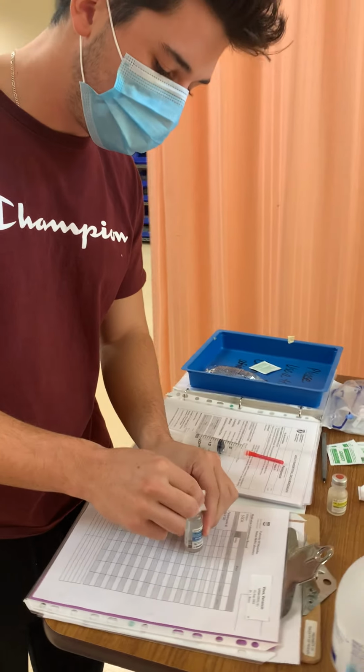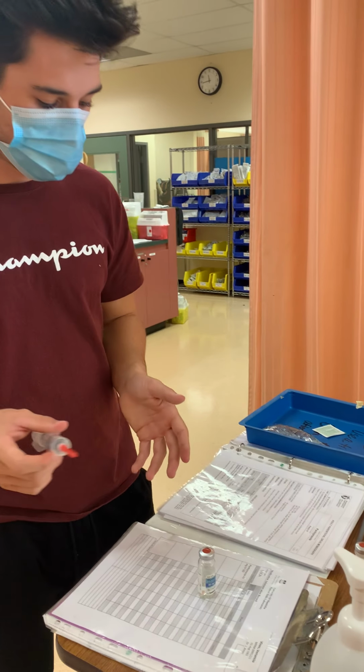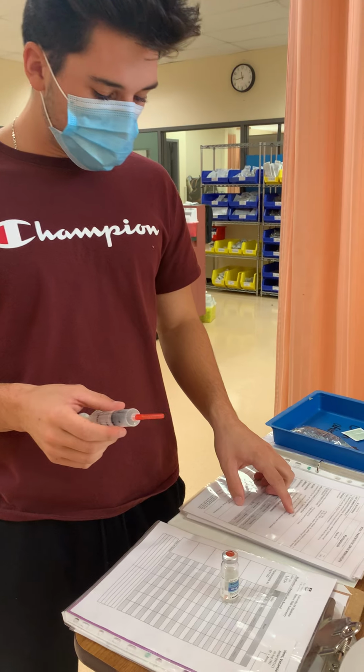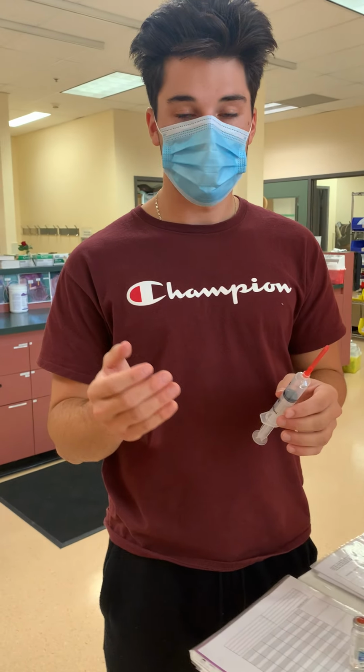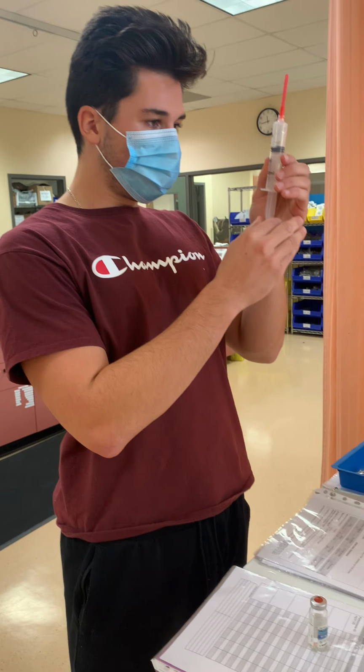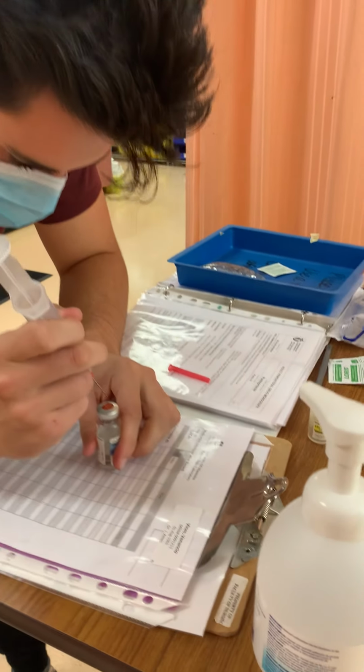So I'm going to swab the top of the vial again for 30 seconds, let dry for 15. Now once I have swabbed it, I can go ahead and calculate my dose while it's drying. So as per PDM, it's a final concentration of 4 milligrams per mL, so that means I'm going to need my 10 mLs to achieve my 40 milligram dose. So I pull up my 10 mLs of air, and I can go ahead and uncap it and inject into my medication.